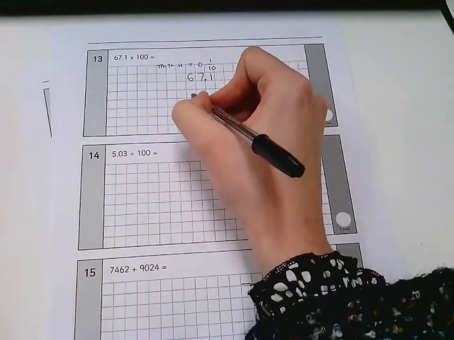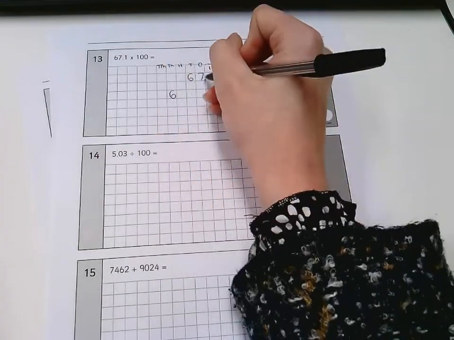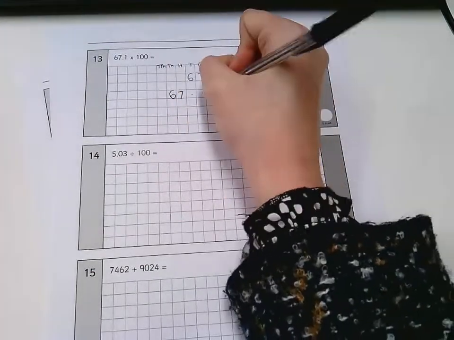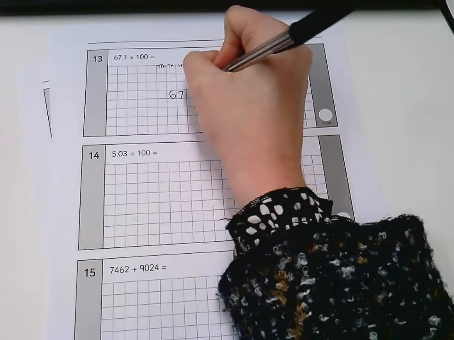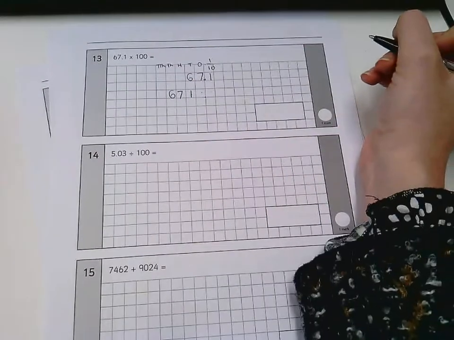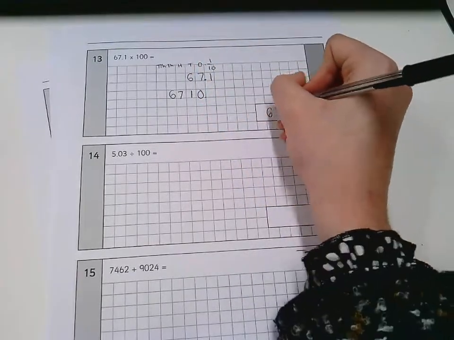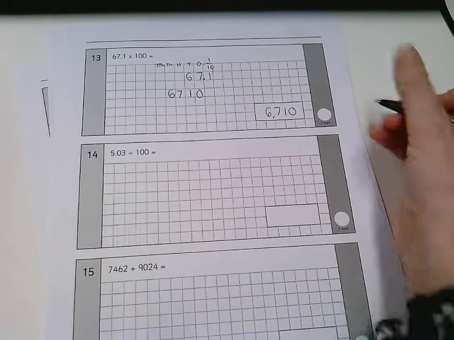So this 6 is starting in the tens column and it's moving 1 place, 2 places. The 7 is starting in the ones column, times by 10, times by 100. I've got the 1 is starting on the tenths column, is moving times 10, times 100. Is my answer 671? No, we need a 0 there as a placeholder. So 6,710.